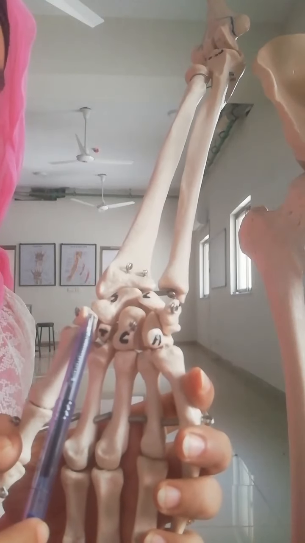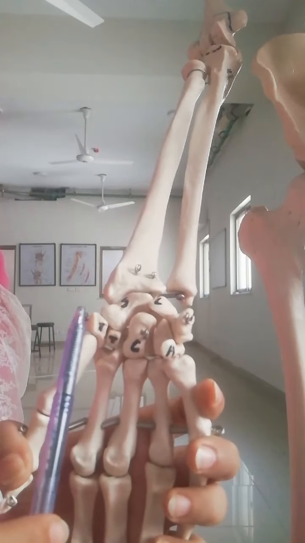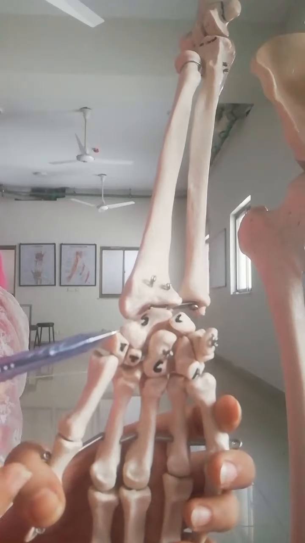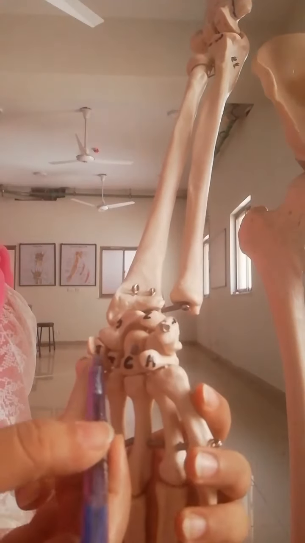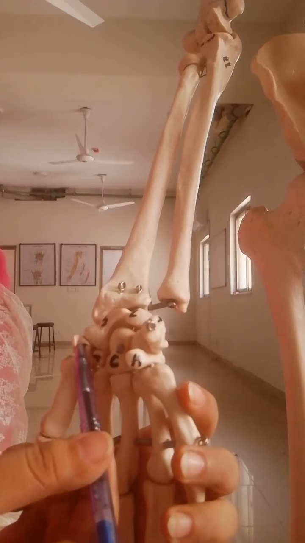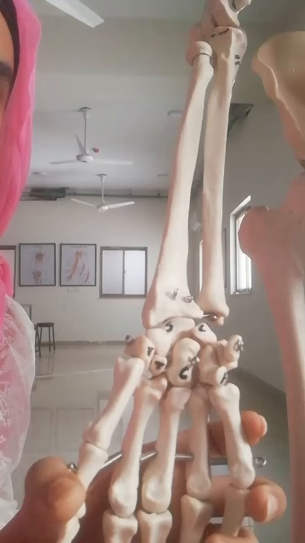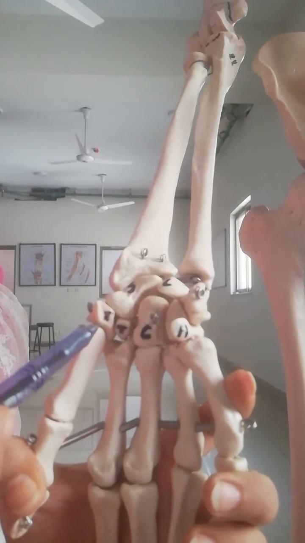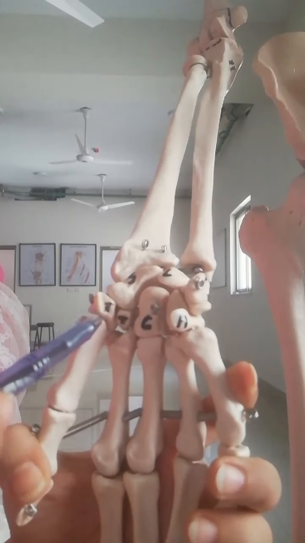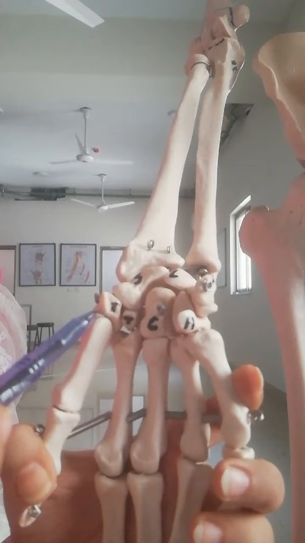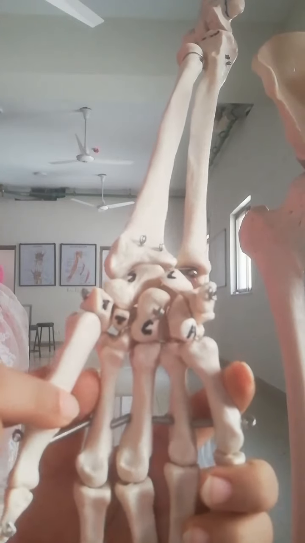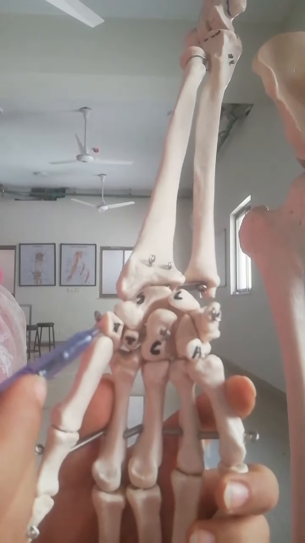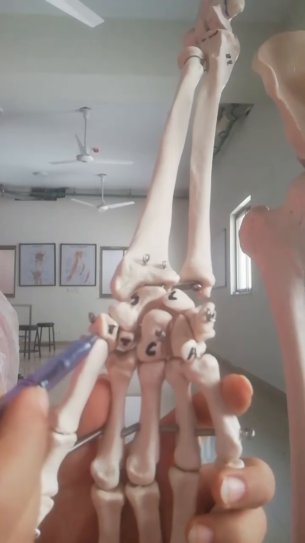Now there are some features of the trapezium which on its palmar surface it has a groove. This is the groove. The groove is limited laterally by a crest. This is the crest of trapezium, and this is the groove of trapezium. The distal surface of the trapezium is concavo-convex. It is concave in one part and convex in the other for the articulation of the first metacarpal bone. This concavo-convex surface is also known as the sellar articular surface.